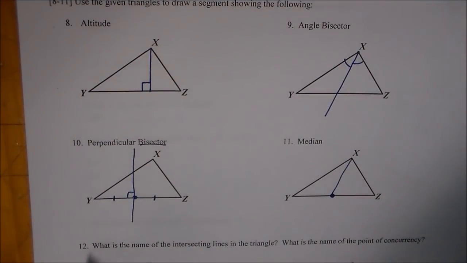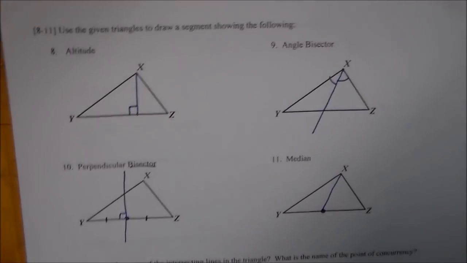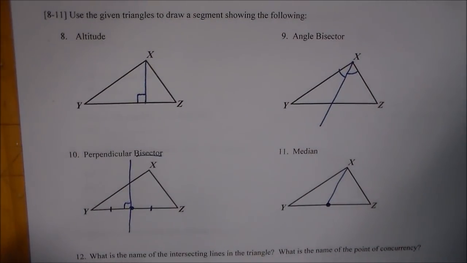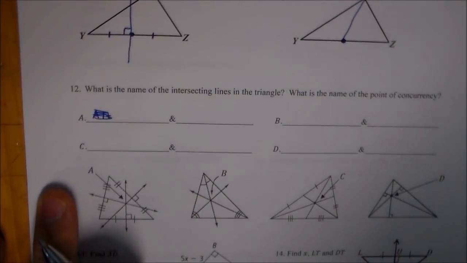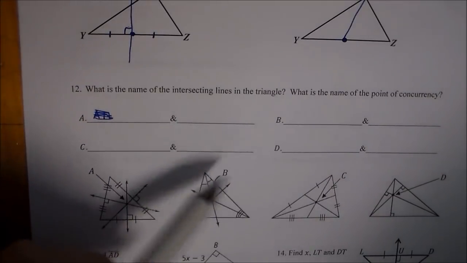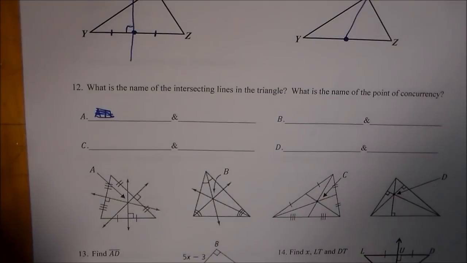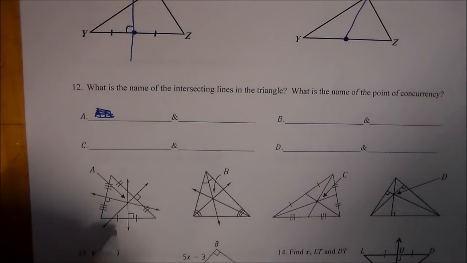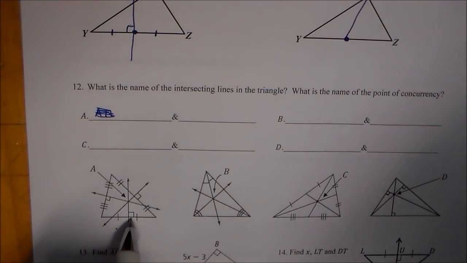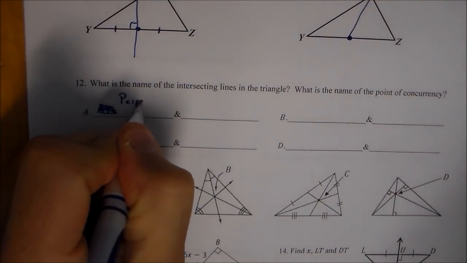Now from here, we need to name the intersecting lines of the triangle and the point of concurrency. So let's just go with the order that we had up here. We have the picture right there. So here's our 4 types. We're going to say for A, B, C, and D, the intersecting lines, so what makes it, and then the point they have in common. So let's start with A. On A, I have perpendicular and midpoints. So that's going to be a perpendicular bisector.